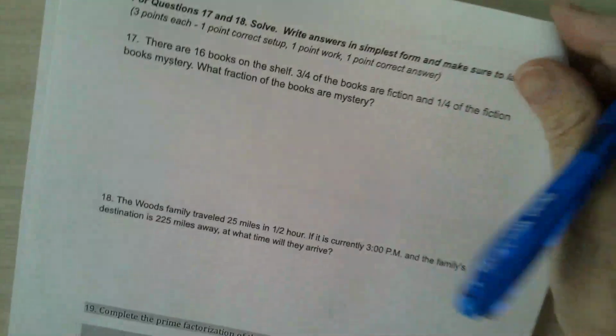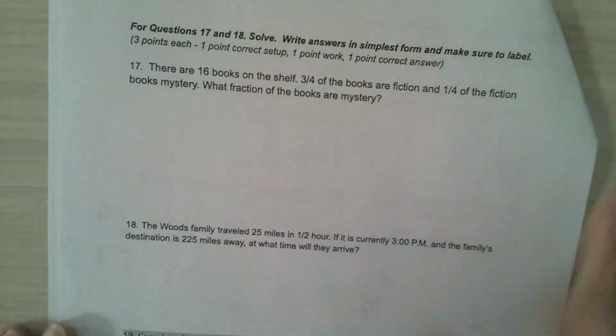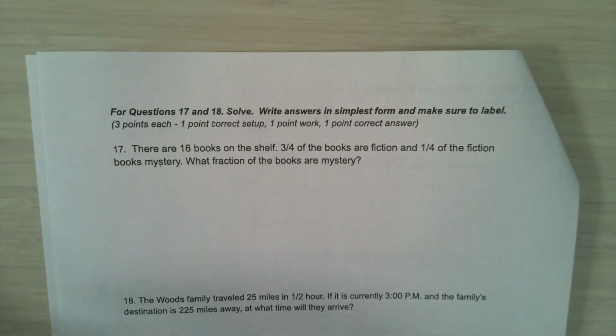Now let's go to number 17. These problems are going to be worth 3 points on your test: 1 point for the correct setup, 1 point for the work, and 1 point for the correct answer.